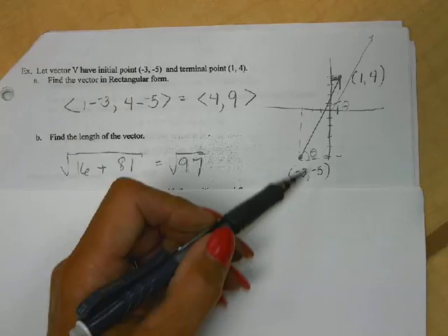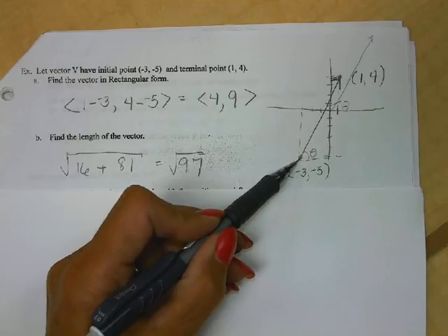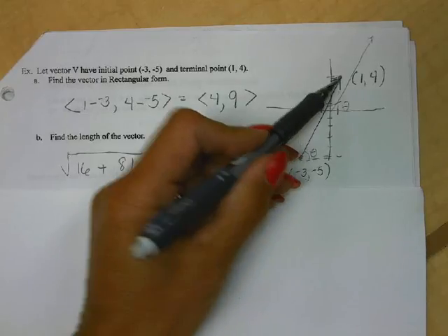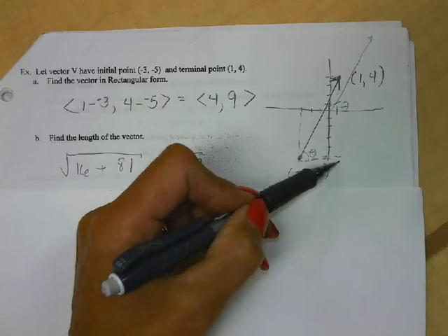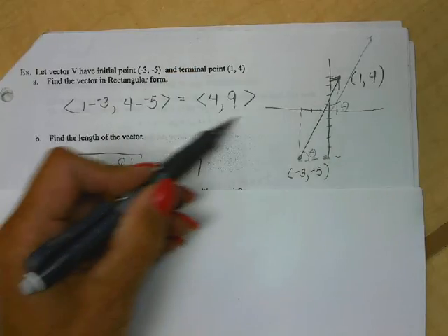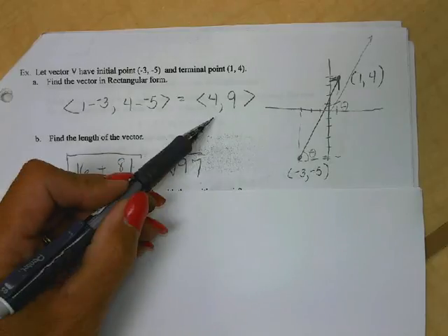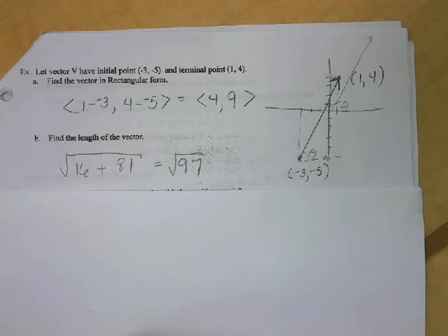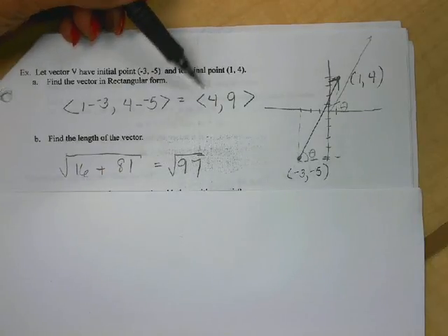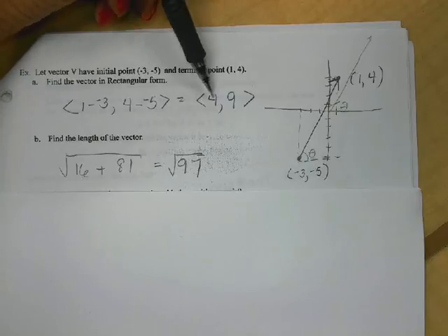However, if you look at the picture, to get from this point to this point, I would have to go over 4, and I could count up 9. So this vector definitely makes sense. Always draw a little sketch and make sure that your vector notation makes sense in the end. I do need the pointy parentheses here, or the arrowheads at the end, because this is now a vector.